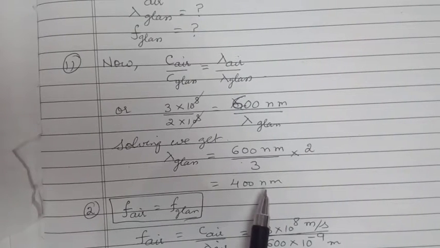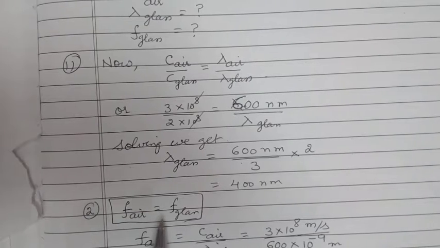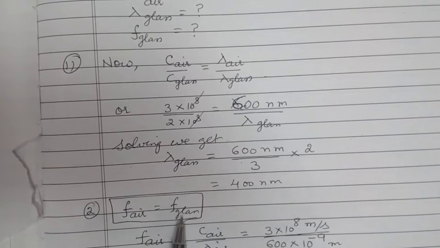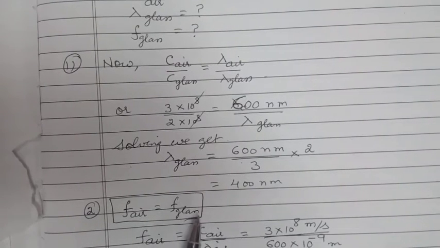If they say find your answer in SI units, then you must convert nanometer into meter. For the second part, find the frequency in glass. We already know that whatever is the frequency in air, the same is the frequency in glass. So we will find the frequency in air, and whatever the value in air, it remains the same for glass also.